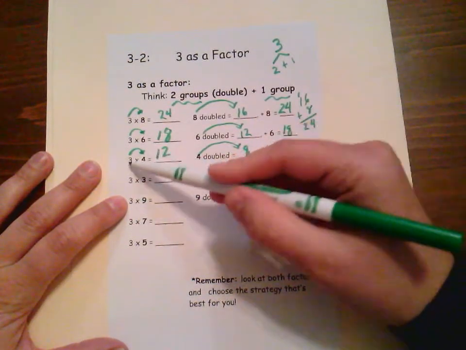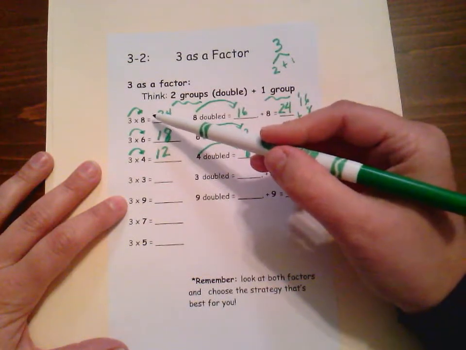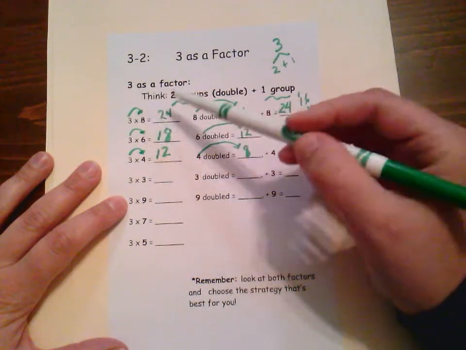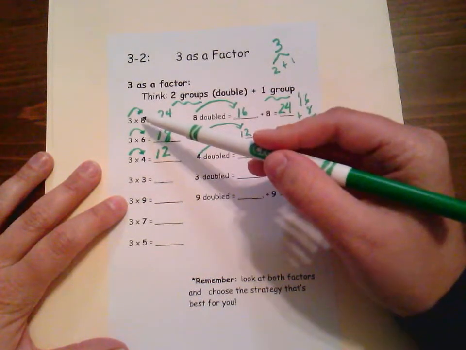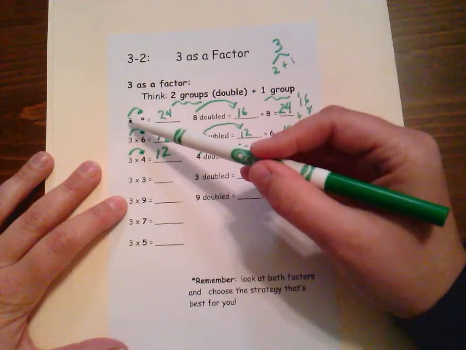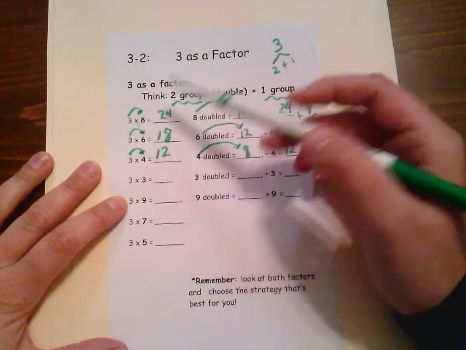So in this case, I can always look at my 2 factors and see which strategy works best for me. Our last video was on 8 as a factor, and I think this strategy is much easier using the 3 strategy than it would be using the 8 strategy. So we could do double, double, double with our 3, or we can double 8, add 8.